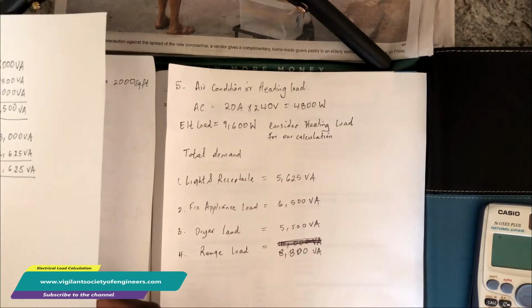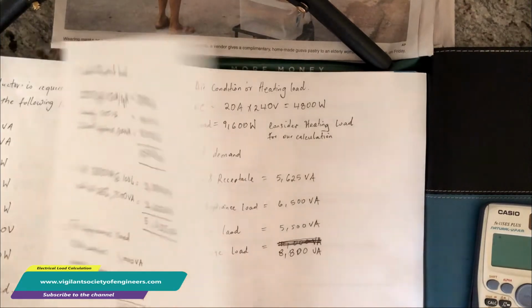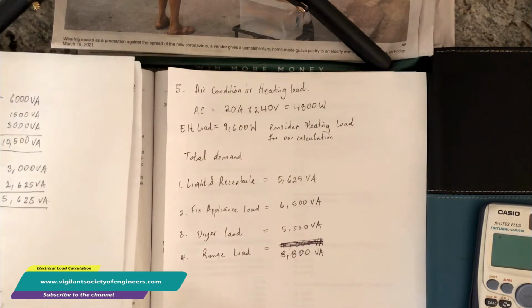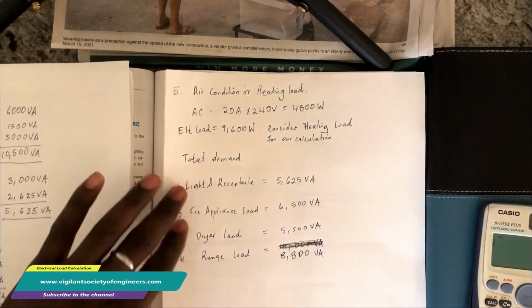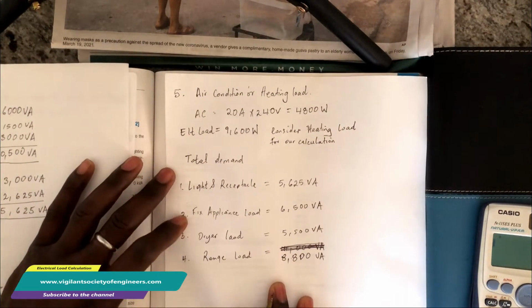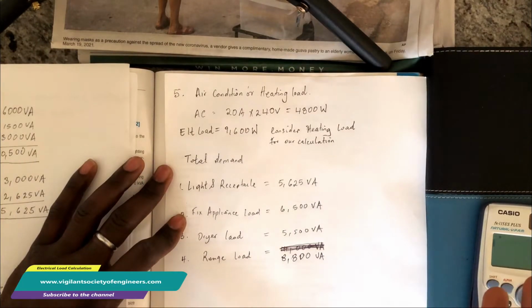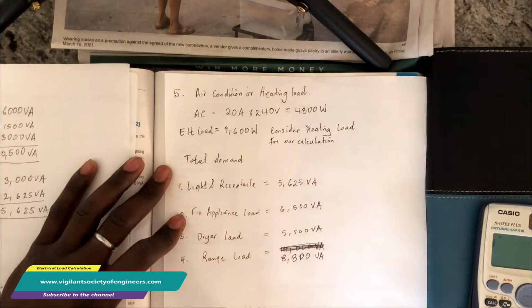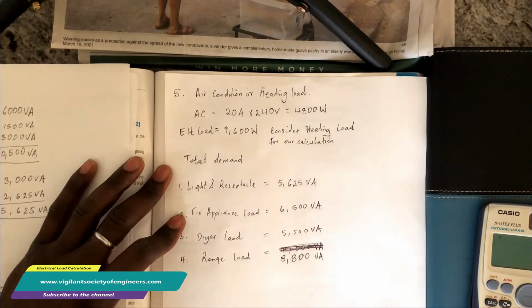The final load in this question is our air conditioning load, which is the highest load taken between the heating or the air conditioning, the non-incidental load. In a dwelling unit calculation, you always have either an air conditioning load or a heating load.